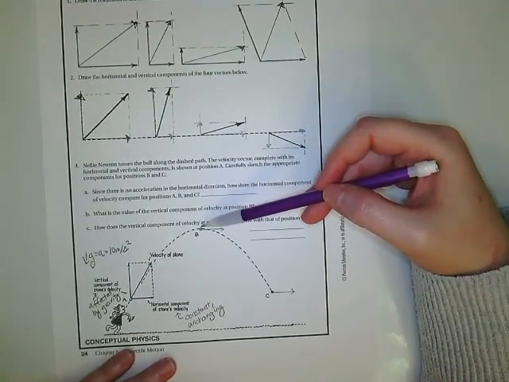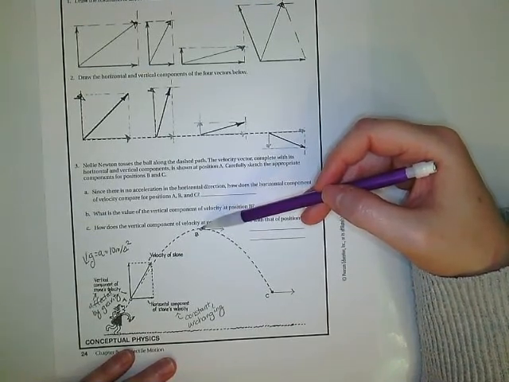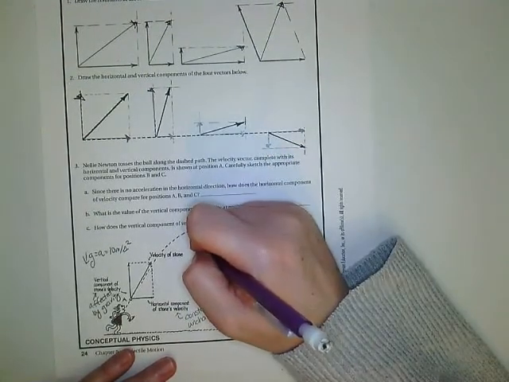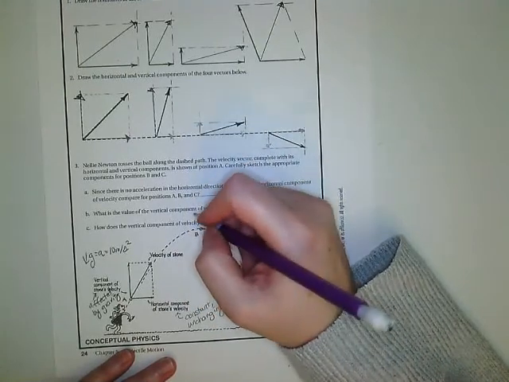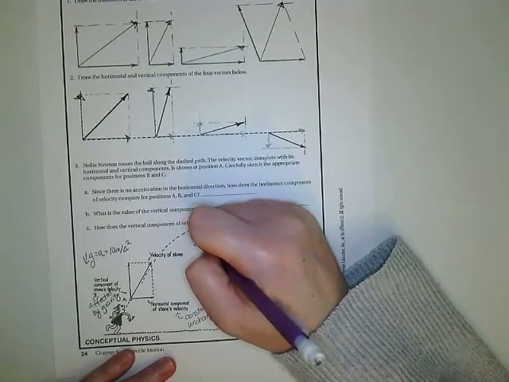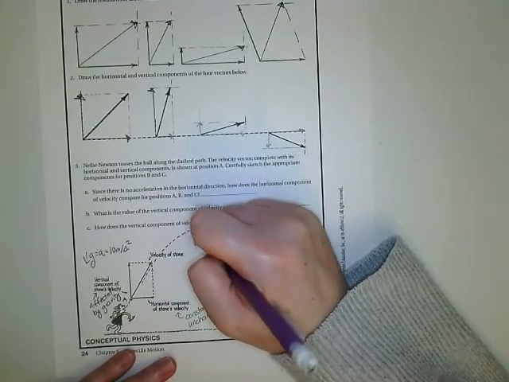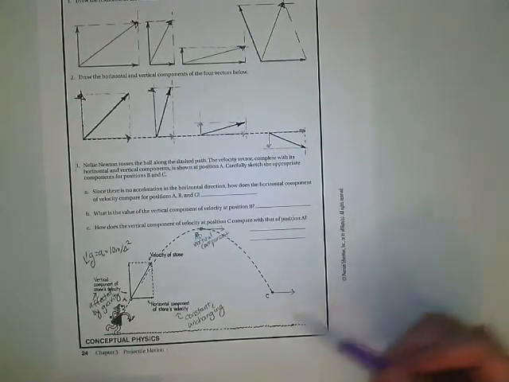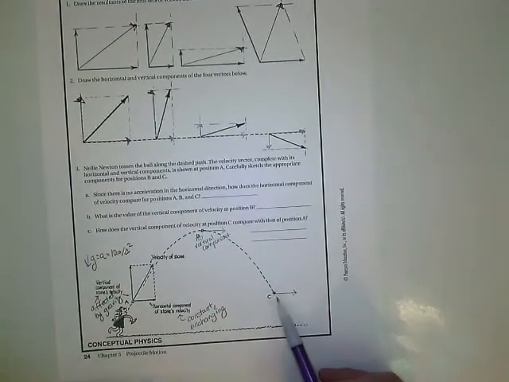What's true of the vertical component of our velocity at the top of our path? Remember, our vertical is 0. So there is no vertical component at B.